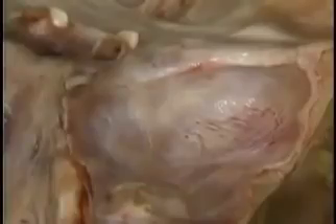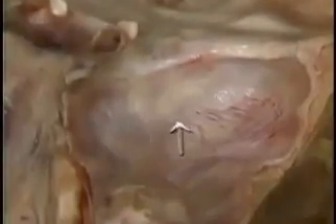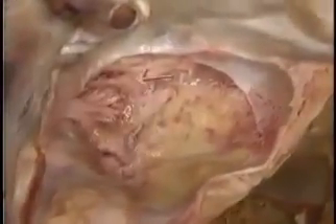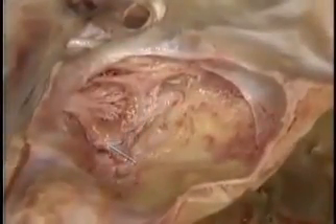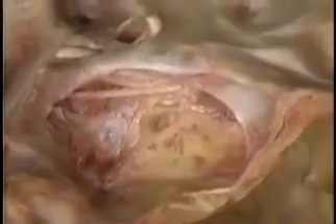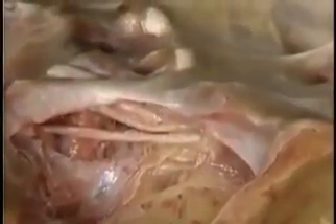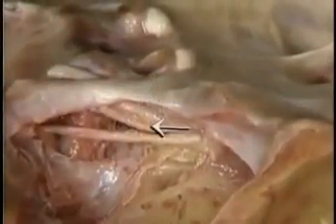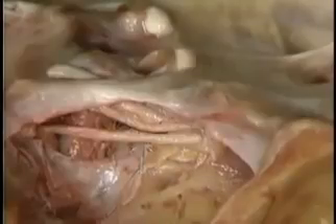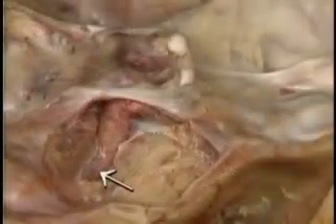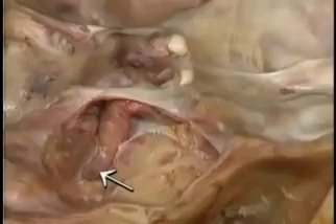To expose the internal carotid, we'll first remove the dura of the middle cranial fossa. Then we'll remove this structure, the trigeminal ganglion, and finally these three cranial nerves, the third, fourth, and sixth. Here's the internal carotid artery coming up out of the foramen lacerum.